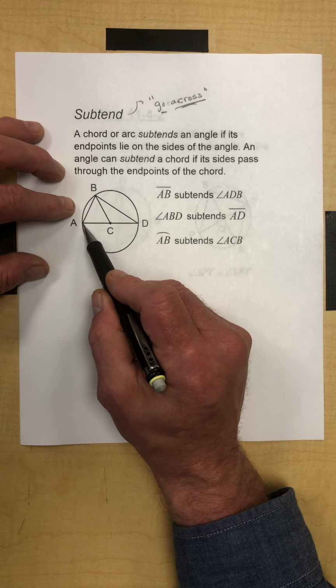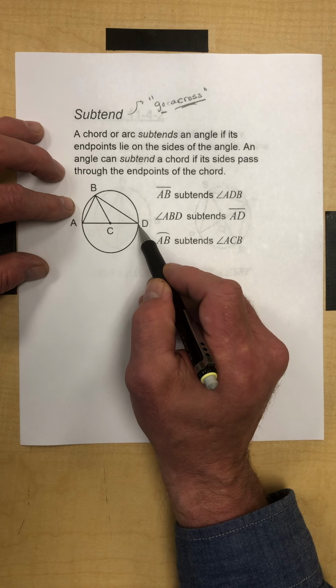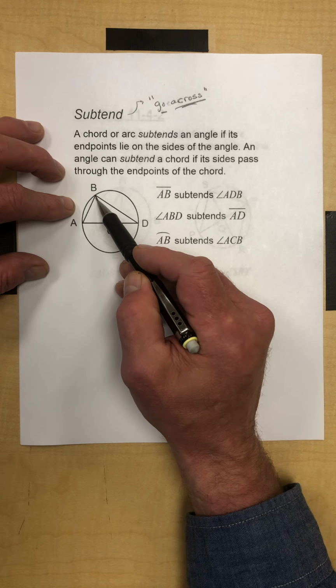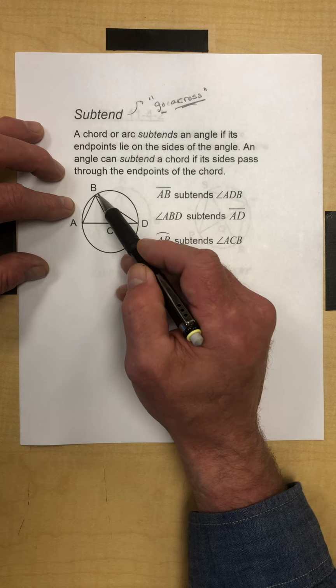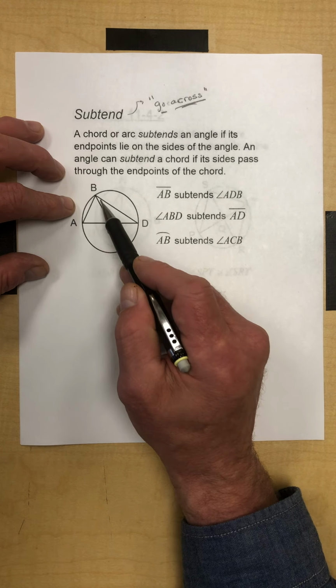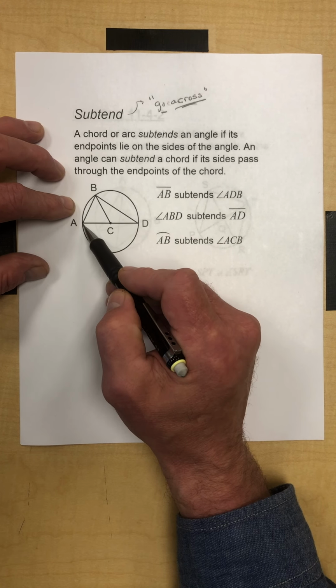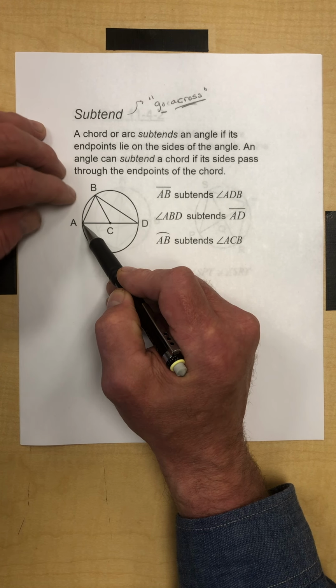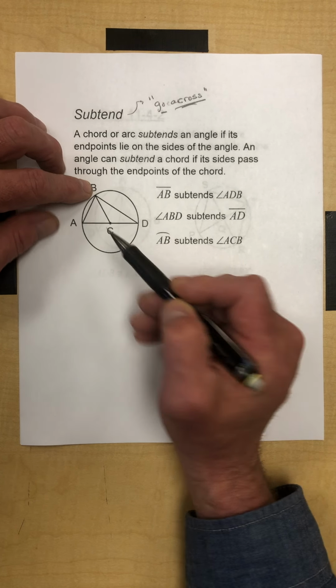Angle ADB is an inscribed angle, because the vertex lies on the circle, and segment AB, which is a chord, subtends that inscribed angle because it goes all the way across the angle from one point where the angle intersects the circle to the other point where the angle intersects the circle.